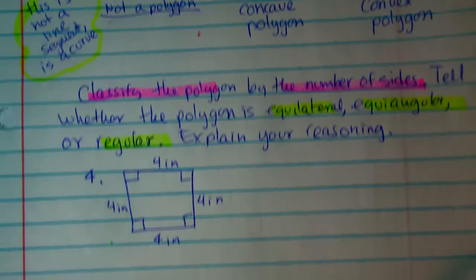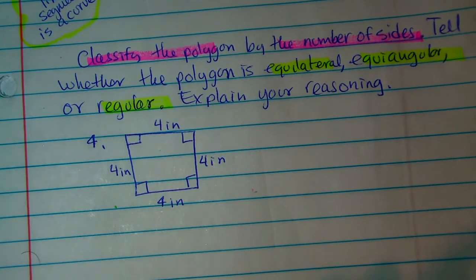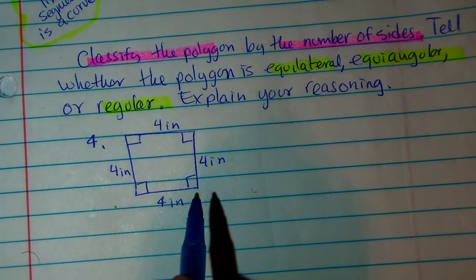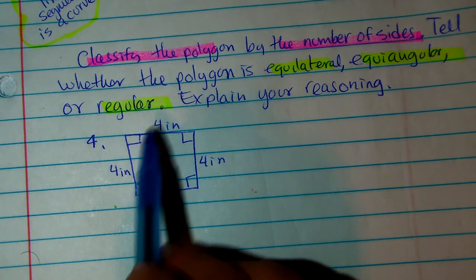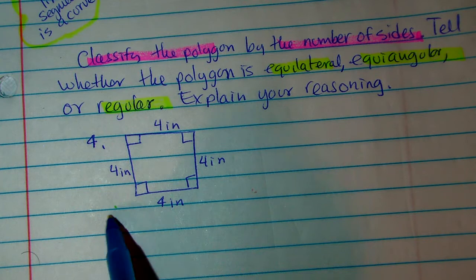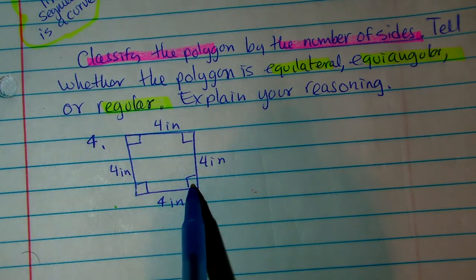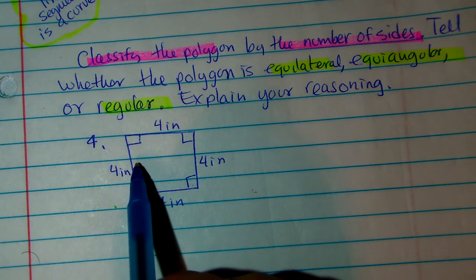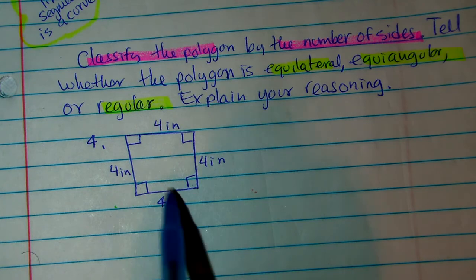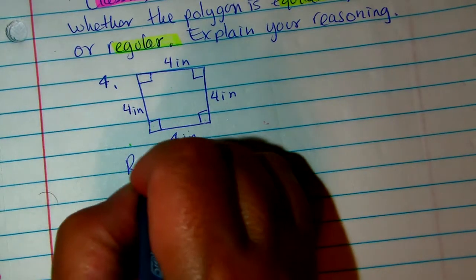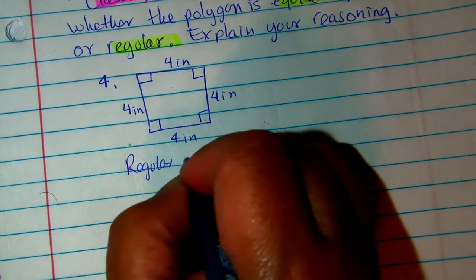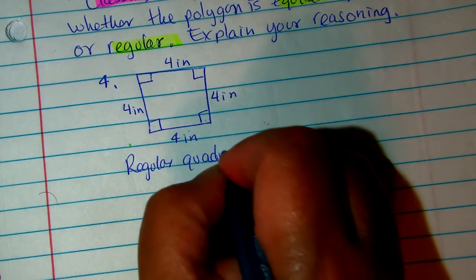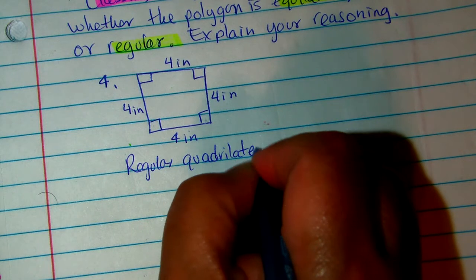I see that all of the sides measure the same and all of the angles measure the same. So it is regular, and because it has 4 sides, it's a quadrilateral. So I'm going to call it regular quadrilateral.